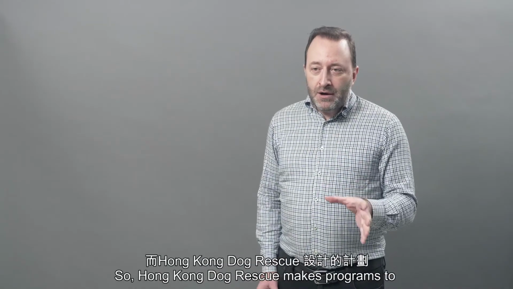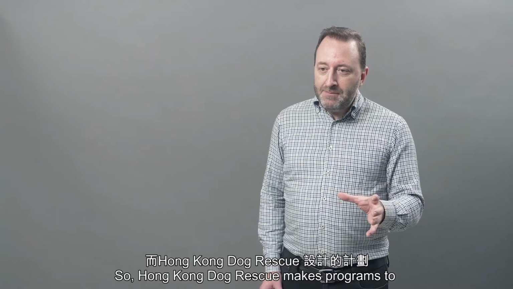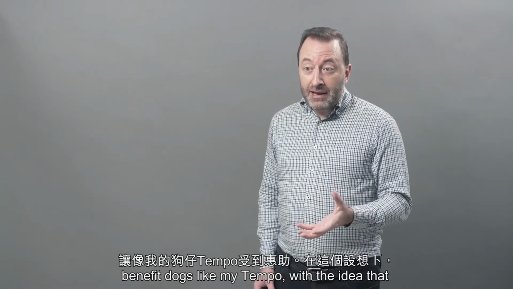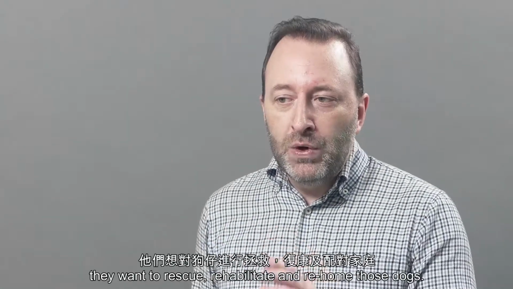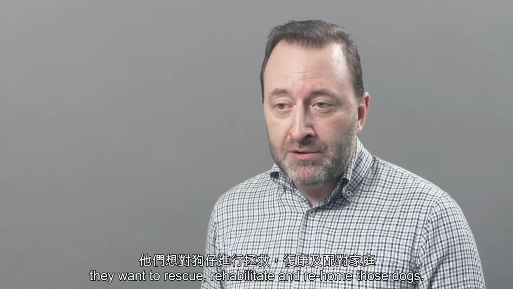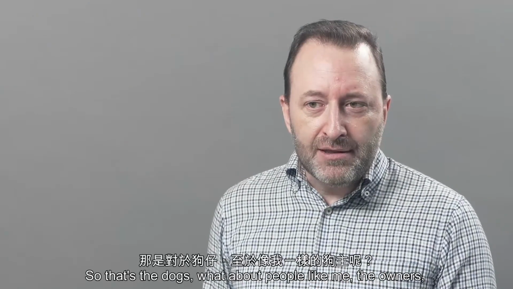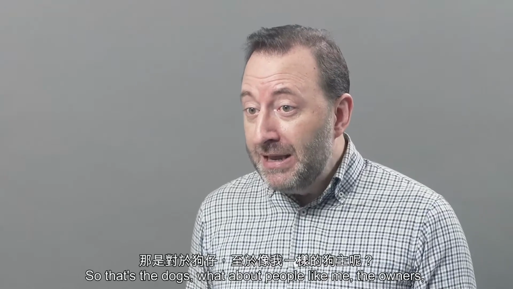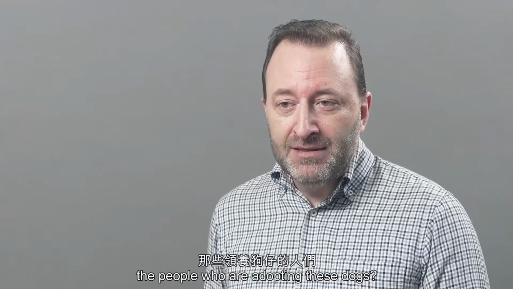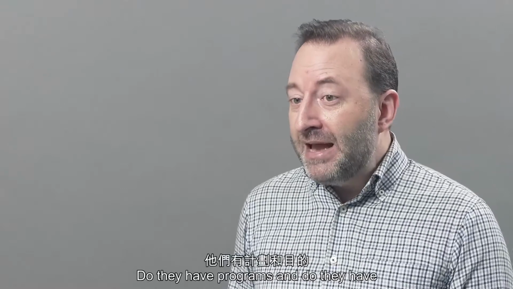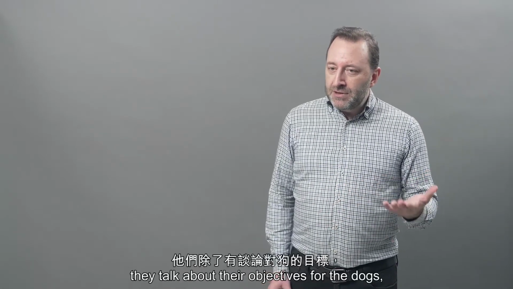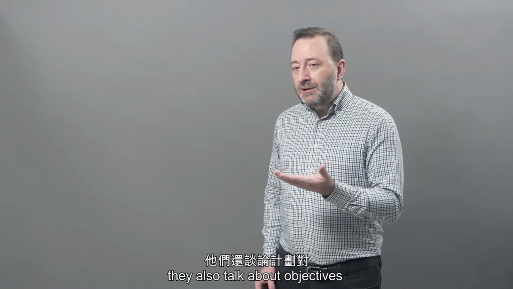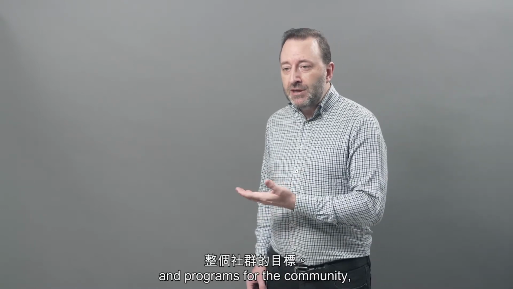So, Hong Kong Dog Rescue makes programs to benefit dogs like my Tempo with the idea that they want to rescue, rehabilitate, and rehome those dogs. So that's the dogs. What about people like me, the owners, the people who are adopting these dogs? Do they have programs and do they have objectives for people like me? Well, in their annual report, they talk about their objectives for the dogs. They also talk about objectives and programs for the community.